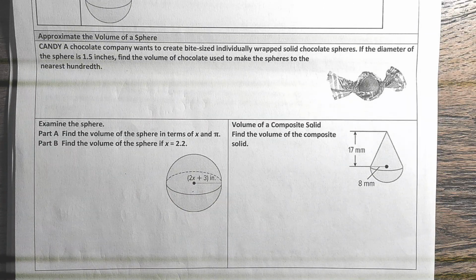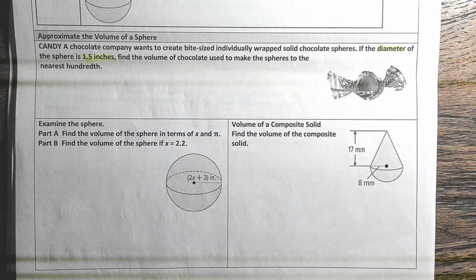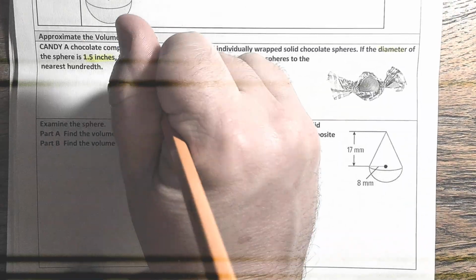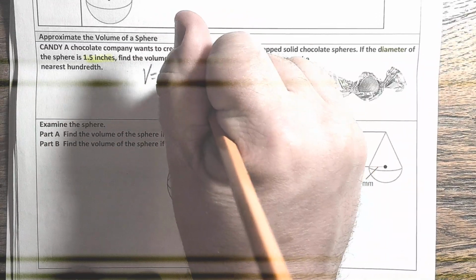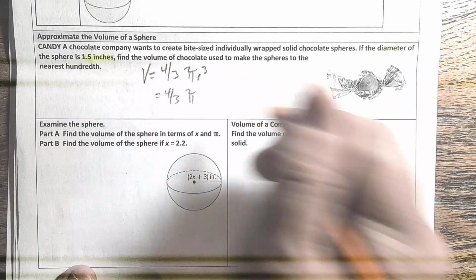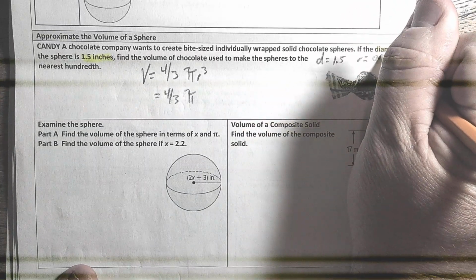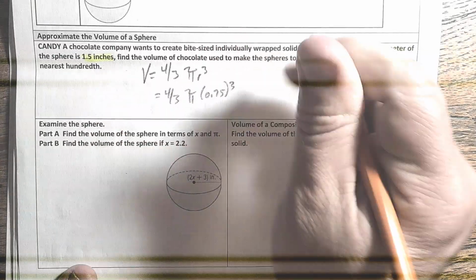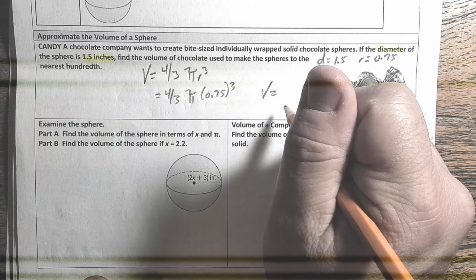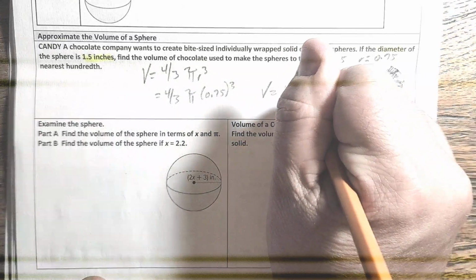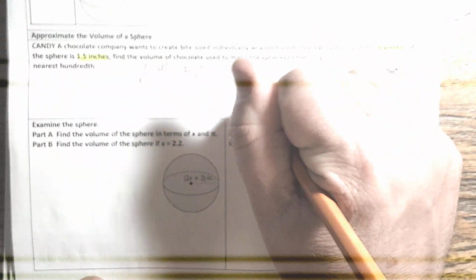All right, so we're going to approximate the volume of a sphere. A chocolate company wants to create a bite-sized, individually wrapped, solid chocolate sphere. The diameter of that sphere is 1.5 inches. Find the volume of the chocolate used to make the sphere to the nearest hundredth. So our volume is going to be 4/3 times pi times the radius cubed. The diameter is 1.5, so the radius is half of that, which is 0.75. When you multiply 4/3 times pi times 0.75 cubed, we find that the chocolate is 1.77 cubic inches.